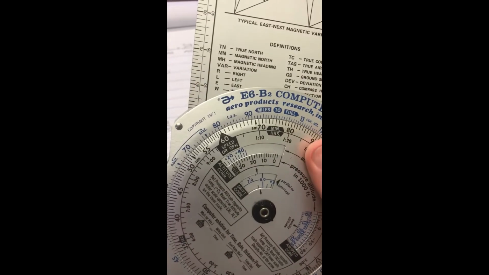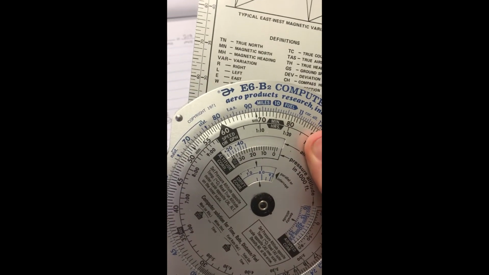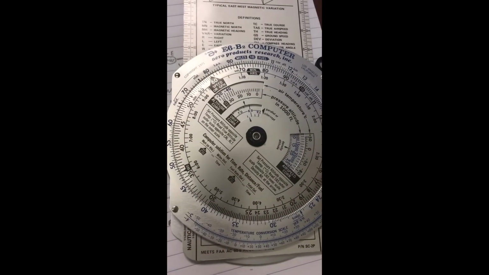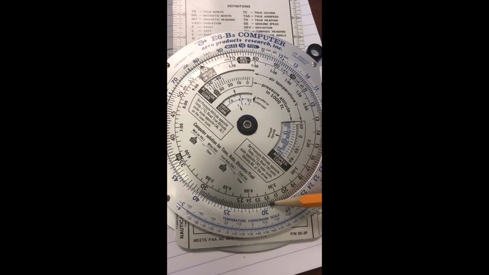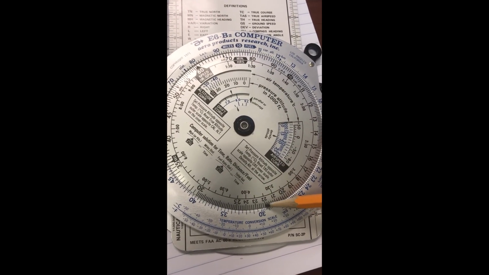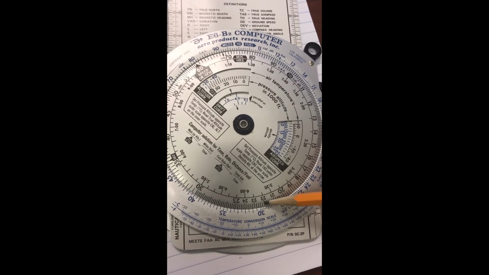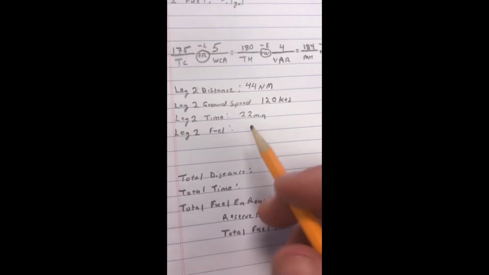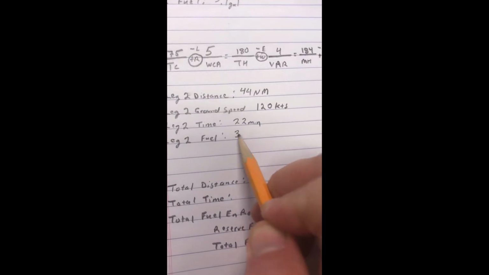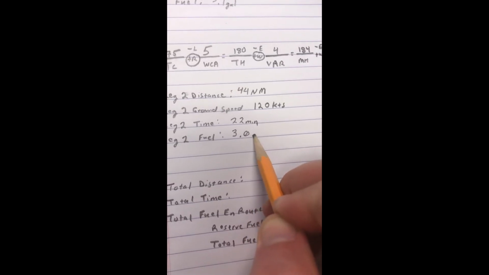Just like we did the fuel calculation there, we'll go ahead and park that reference on the 8. Come in on the B scale, find our 22 minutes, come out again. We can see that we're looking at about 2.91 gallons. We'll go ahead and round it up and say that a leg 2 fuel is going to be 3.0 gallons.